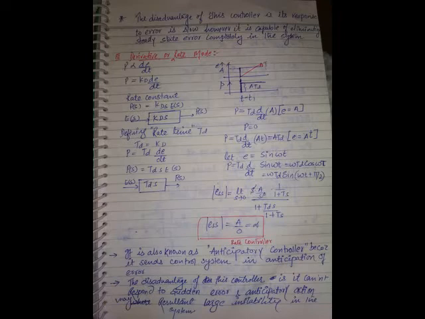This is the reason why integral controllers and derivative controllers are never used individually. You always combine them. And the most popular combinations are PI, PD and PID combinations. Individually you can't use these controllers.